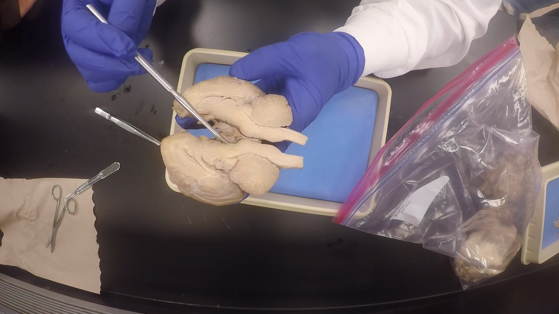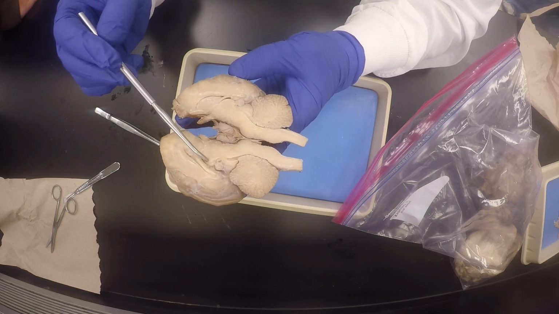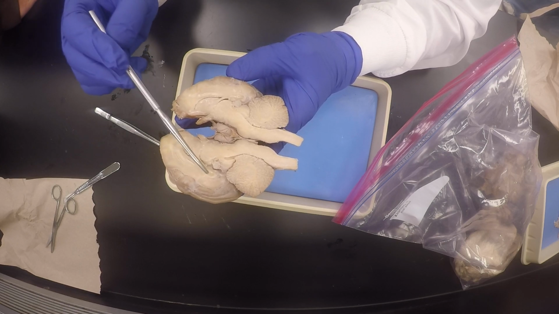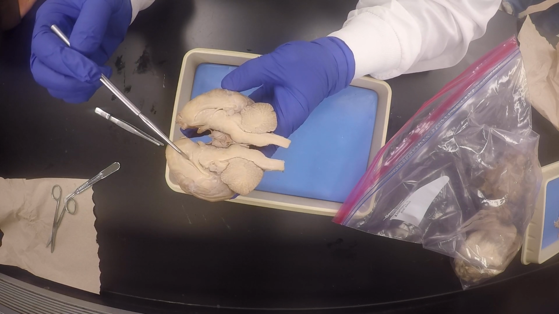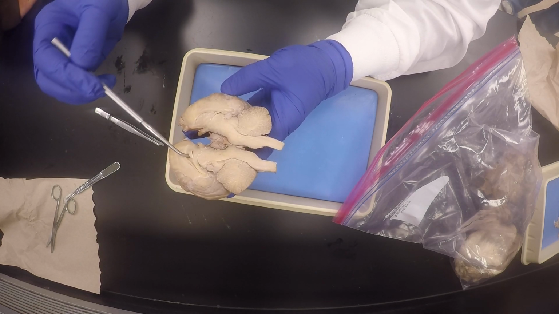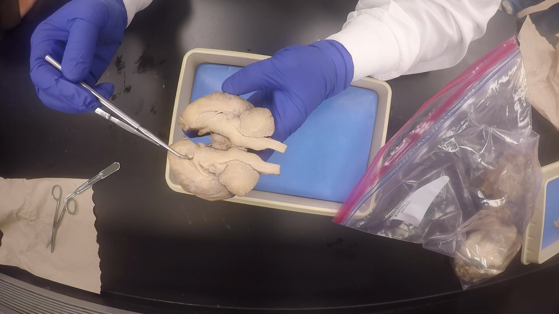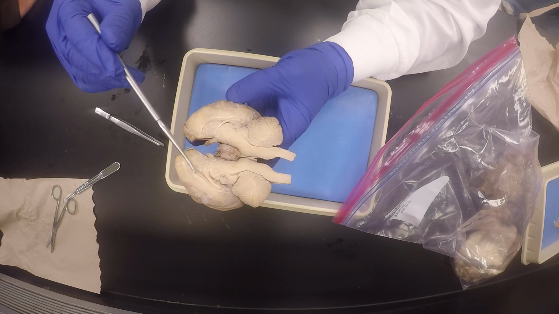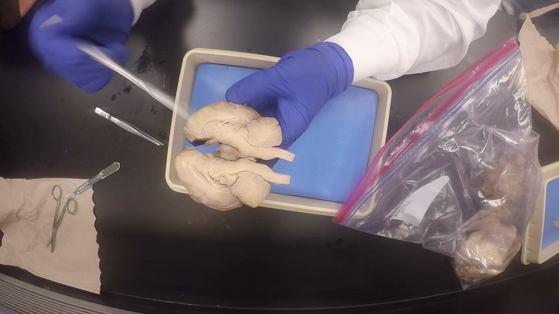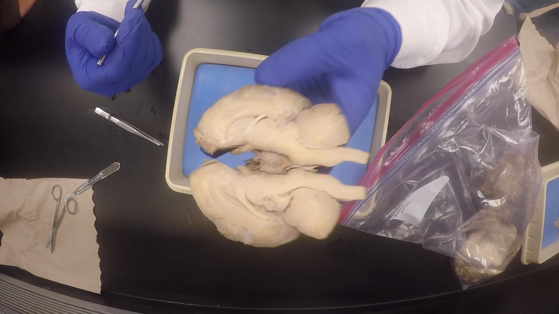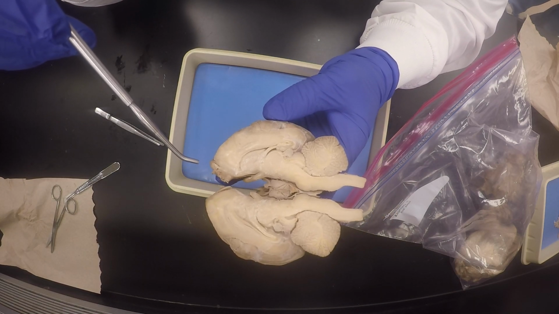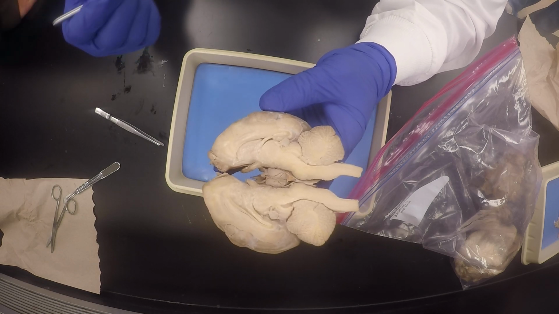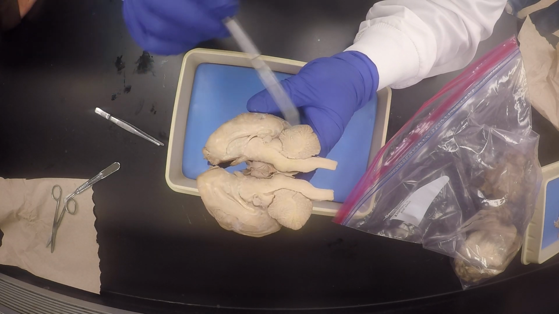And then this is the hypothalamus, and this is the thalamus. This is the fornix. This is the corpus callosum, and then this fluid-filled chamber would be the lateral ventricle, and the structure that separates the chambers of the brain would be the septum pellucidum. So those are all the structures in the brain.